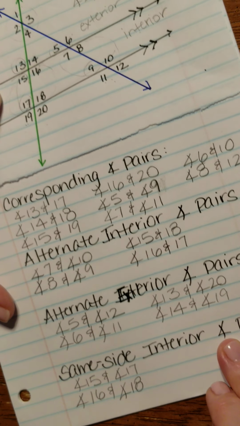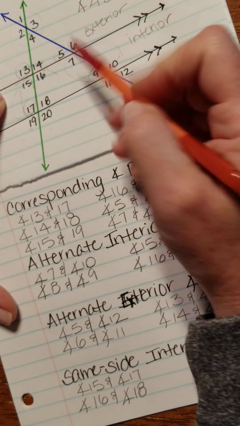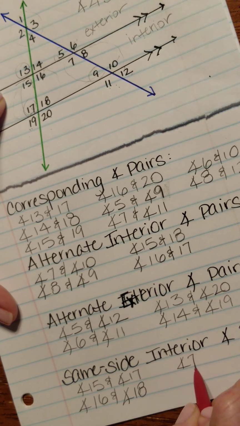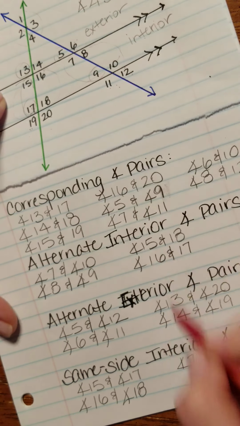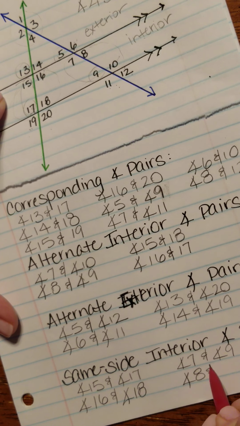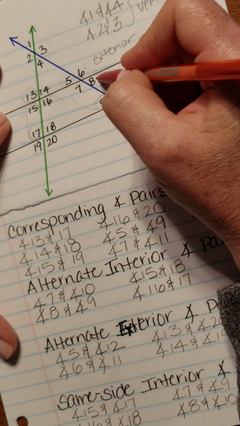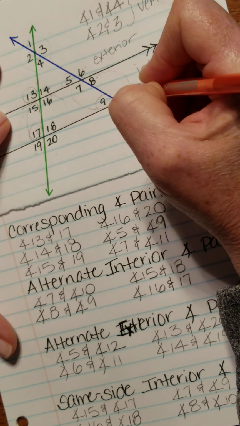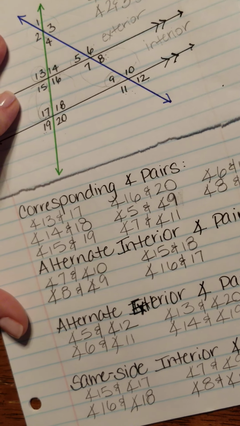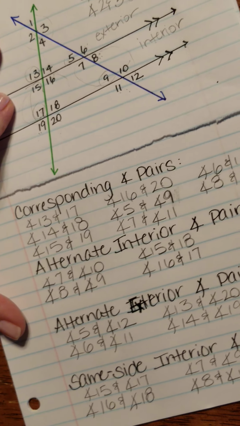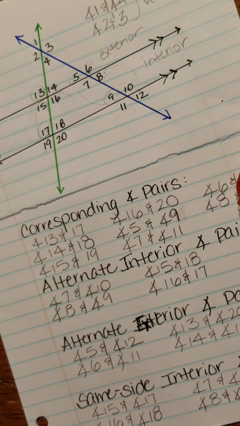Hope you can see all my writing. And angle 7 and angle 9 and angle 8 and angle 10. And I hope that you remember that the relationship of these two, the same side interior, is that they are supplementary. If we wanted to know same side exterior pairs, again, I'm going to use a yellow highlighter.